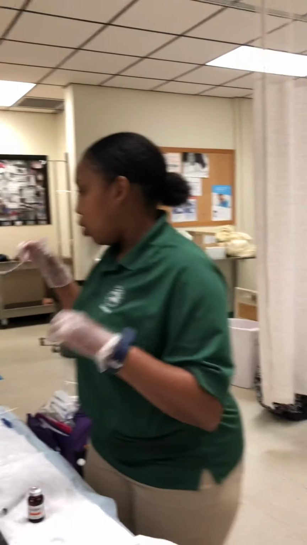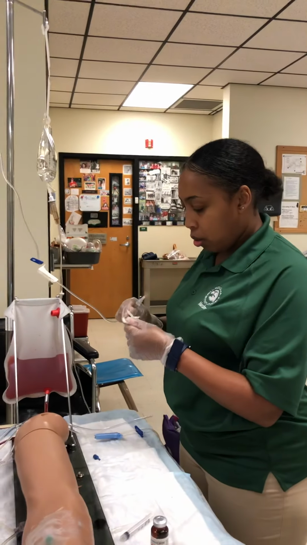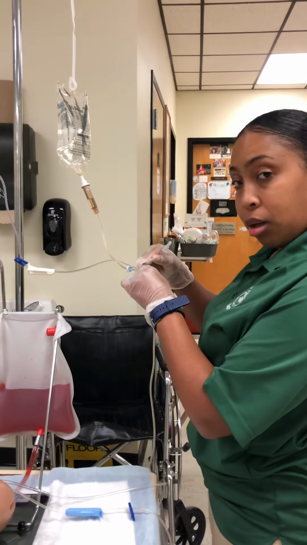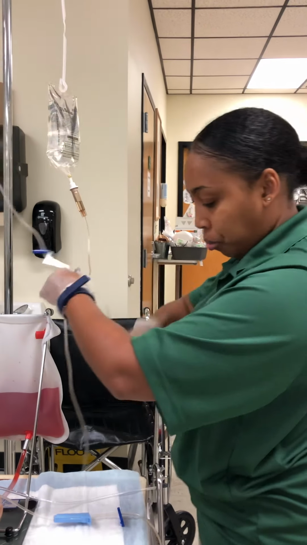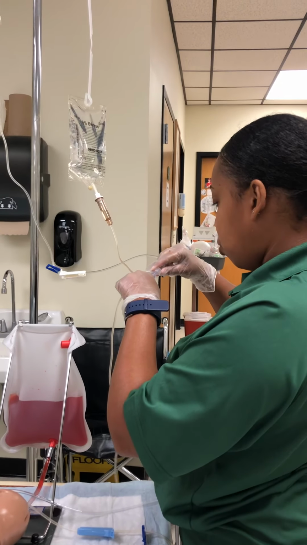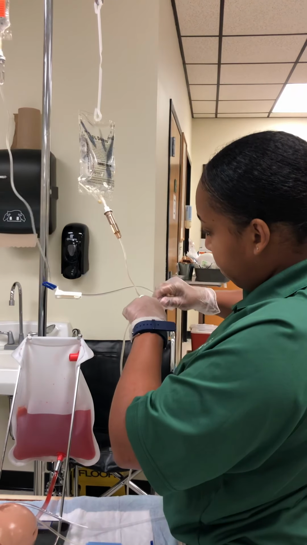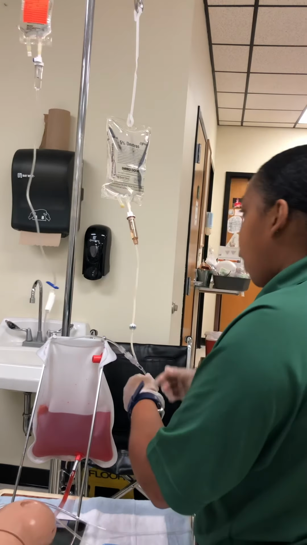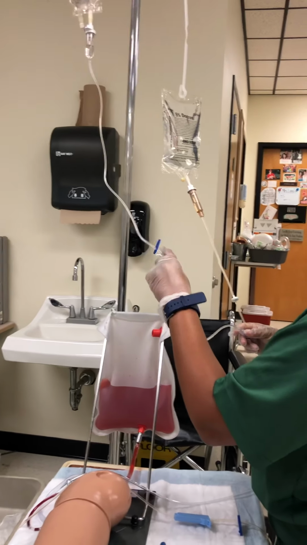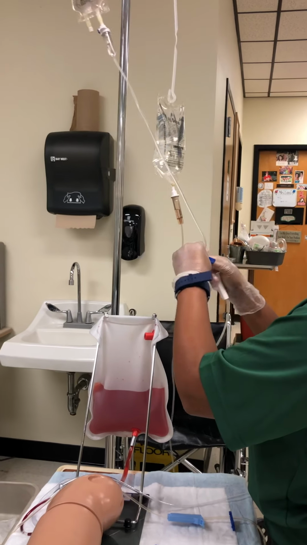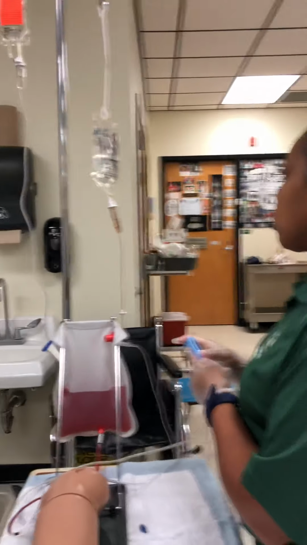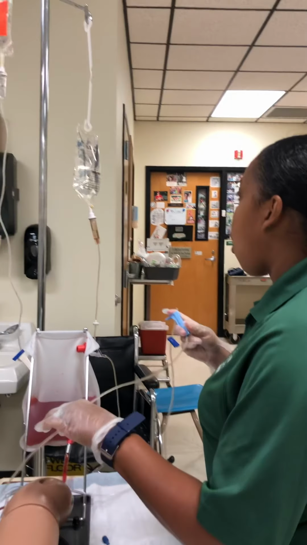And I'm gonna clean the port closest to the primary IV bag. And we're gonna clean it for 30 to 60 seconds. We're gonna attach. And now we're gonna open up our secondary tubing. And we're gonna regulate it with our primary. We have 17 drops per minute.